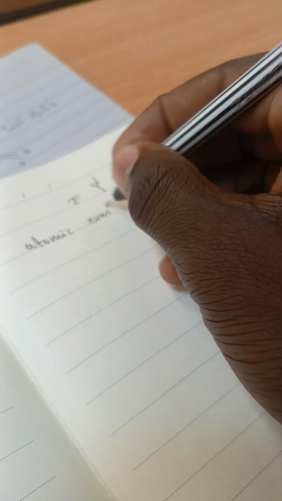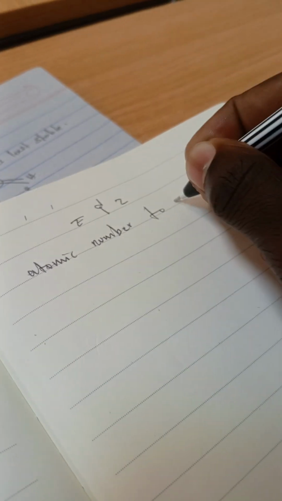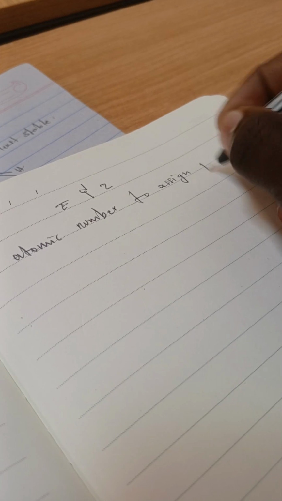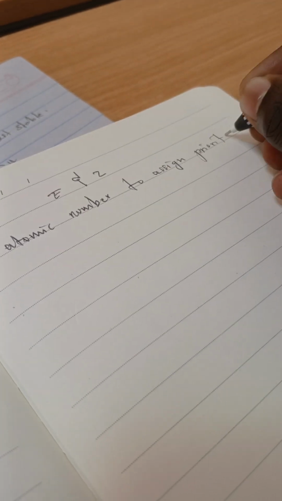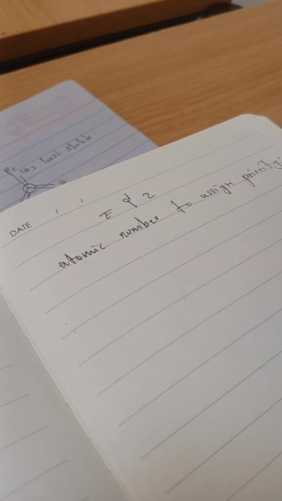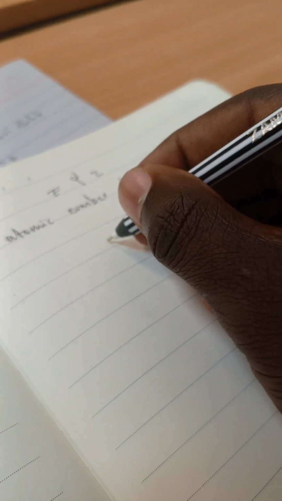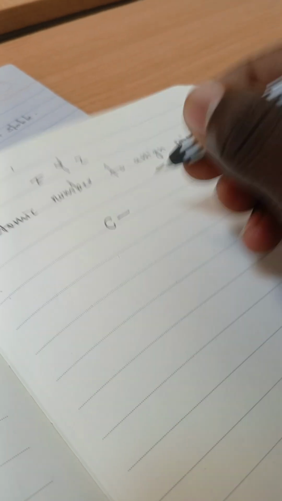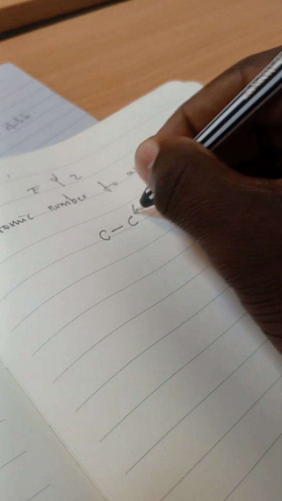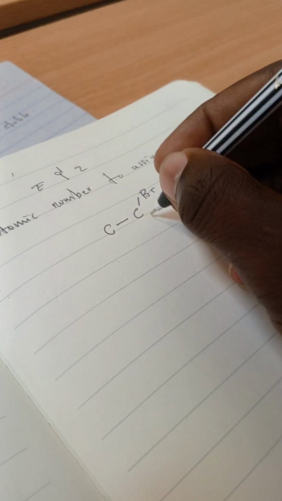When you are determining E and Z, you use the atomic number to assign priority. So let's, for example, say I have this molecule. It is connected to bromine there.